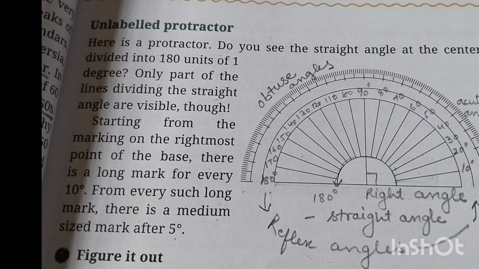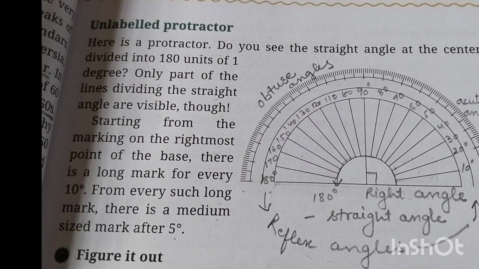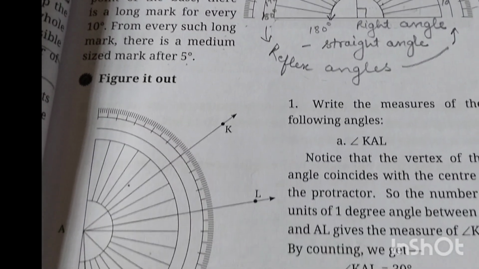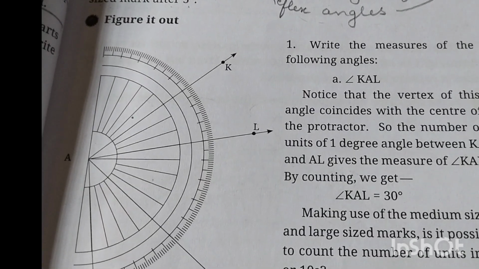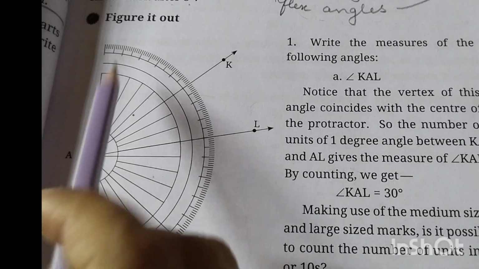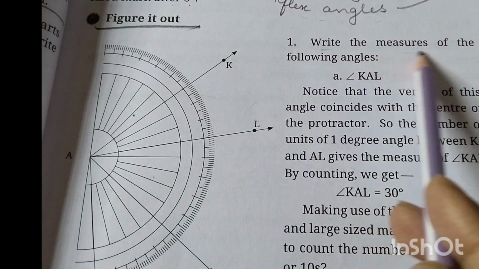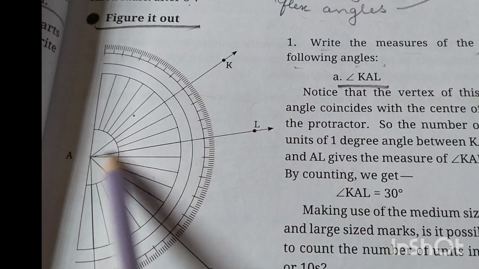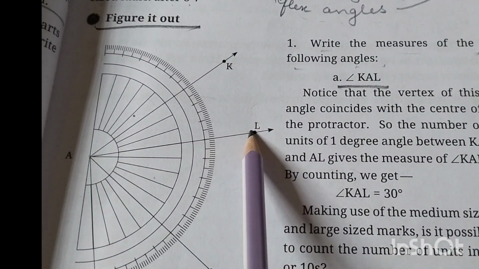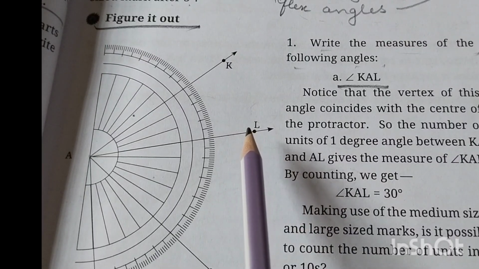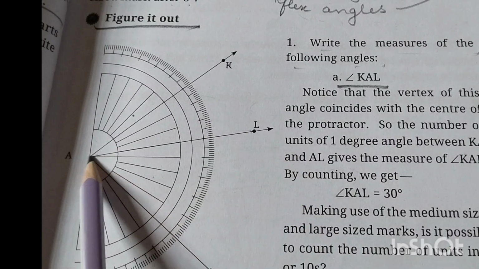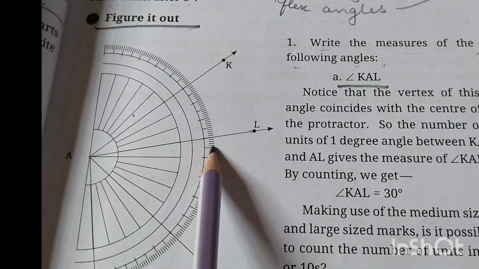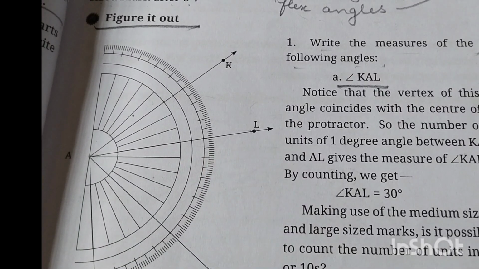Simply, I have shown you the different types of angles. Now, next question, very important. Figure it out. In this question, write the measures of the following angles: KAL. What is the measure of KAL? Now, this is your right angle.